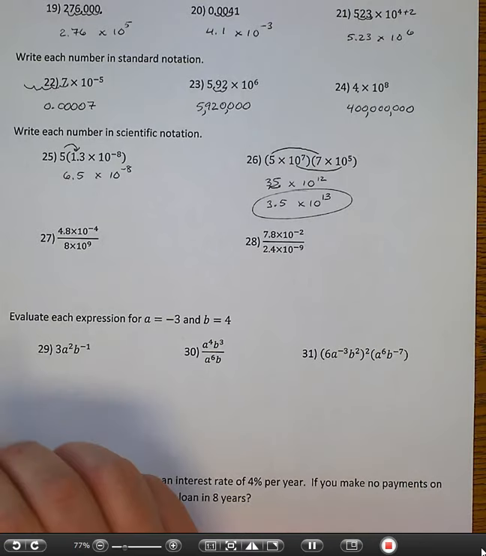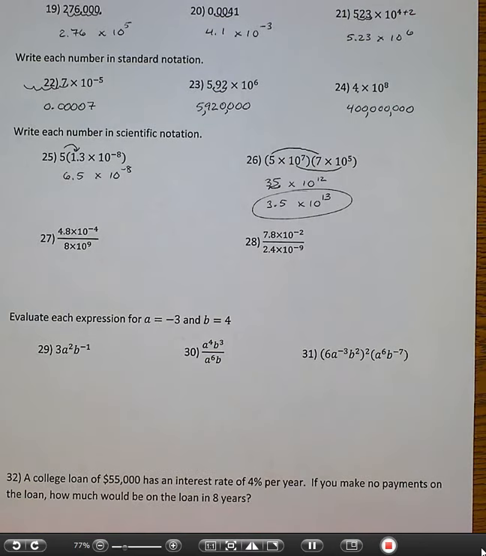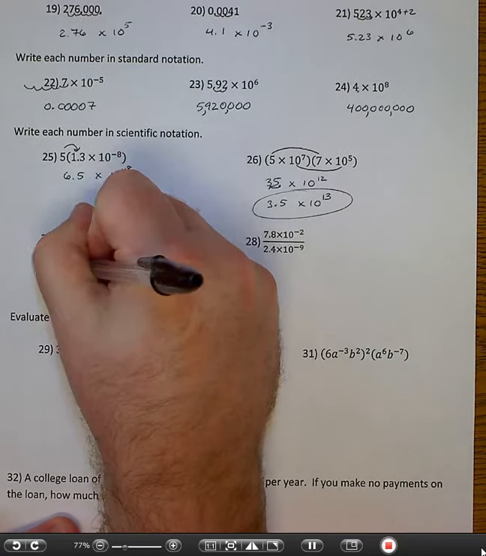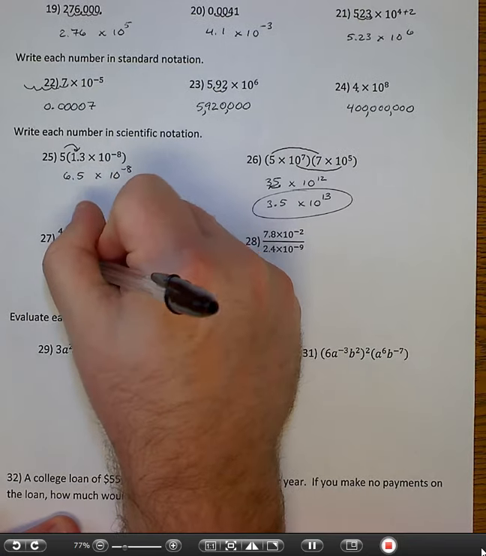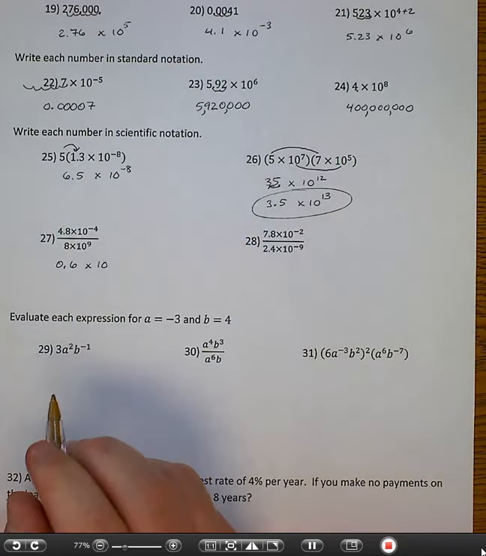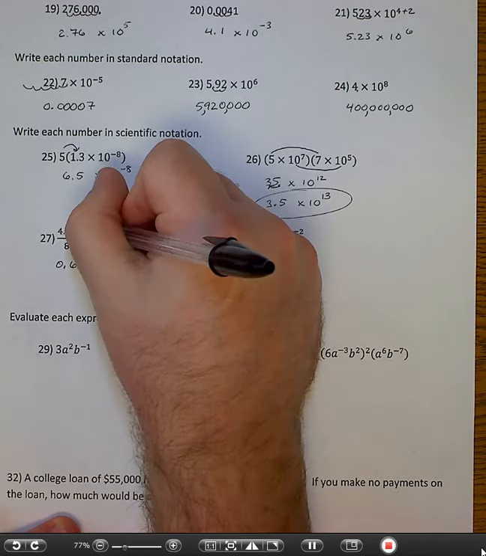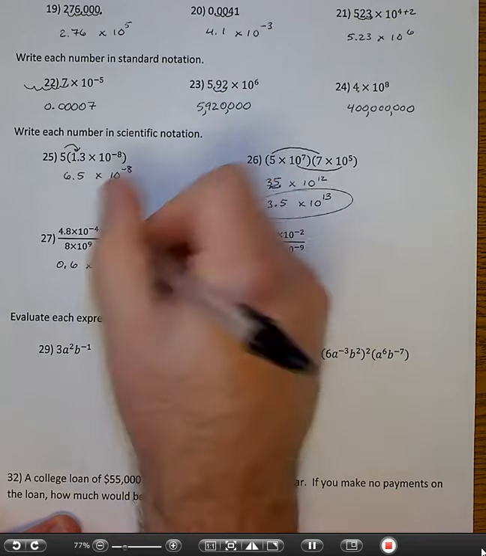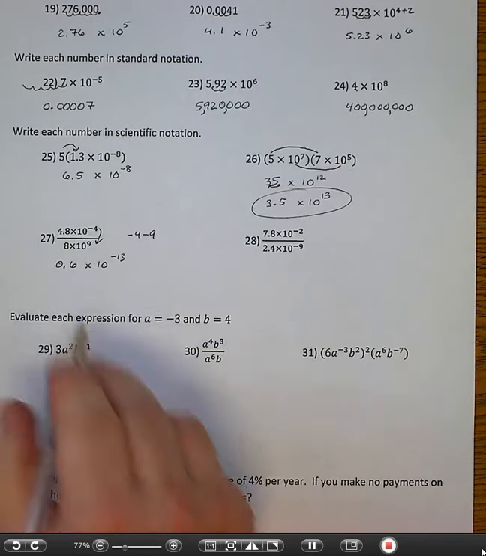Division. I'm going to take the top number divided by the bottom number. So 4.8 divided by 8 is 0.6 times 10. Now I have to subtract, and you always have to subtract top minus bottom. So it's got to be negative 4 minus 9. That's negative 13. That number is smaller than 1.